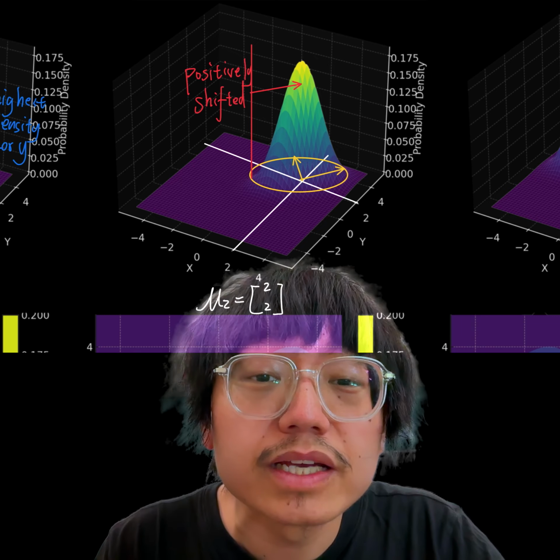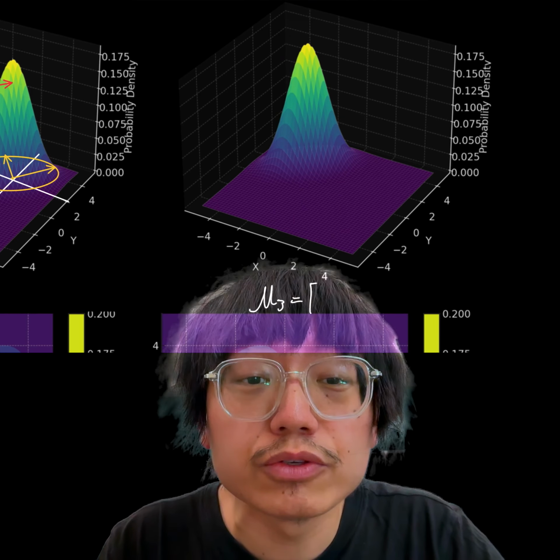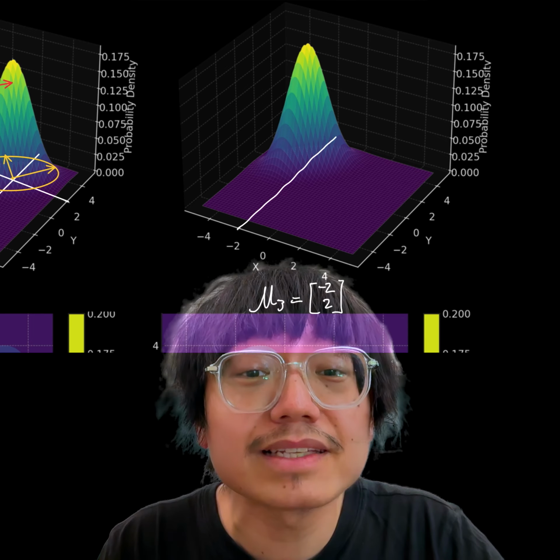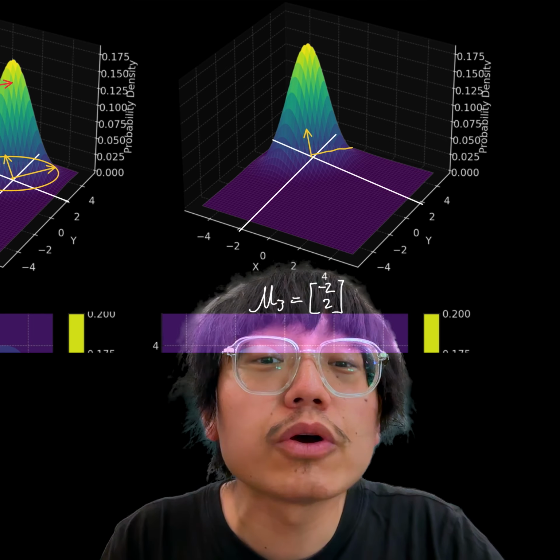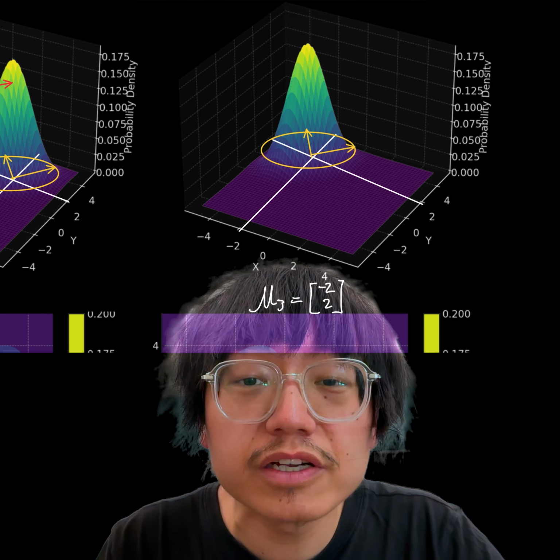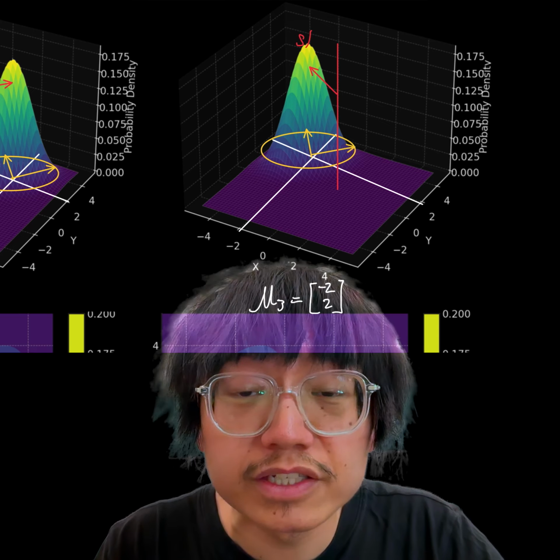Mu3 equals the vector (-2, 2), so the peak is at -2 and 2, showing a negative shift in the first variable and a positive shift in the second.